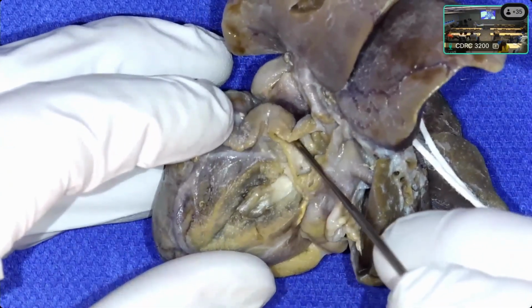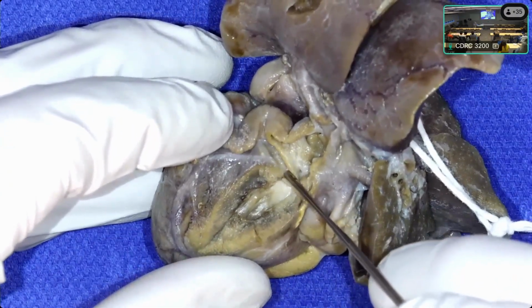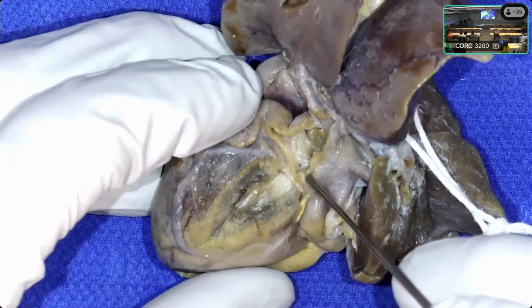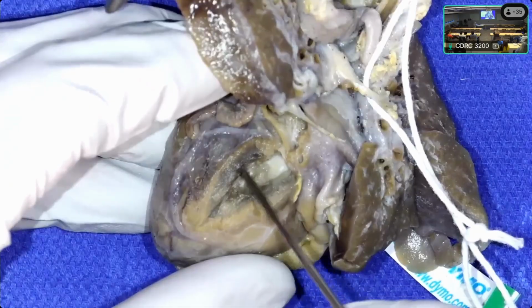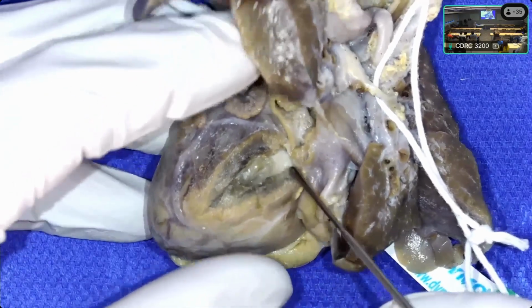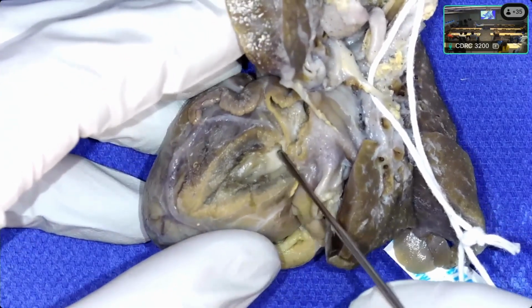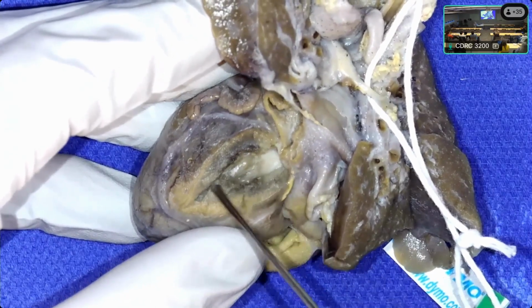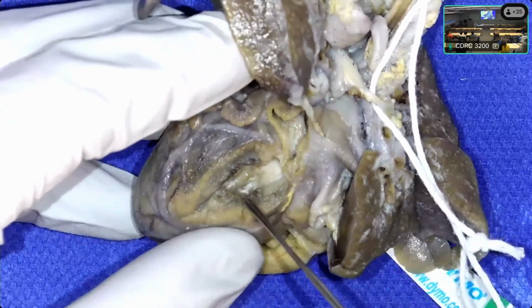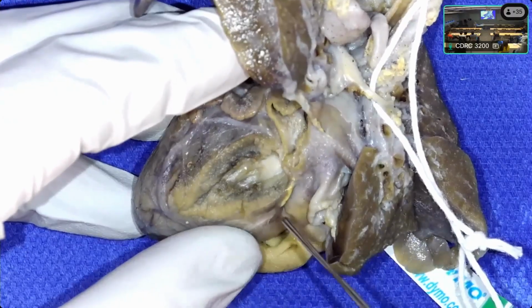You can see the circumflex coronary running in this atrioventricular groove. There's the coronary sinus. And you can see this typical appearance when you have mitral atresia, aortic atresia of this slit-like elongated ventricle. It kind of has the shape of a normal left ventricle, just tiny, not so globular.